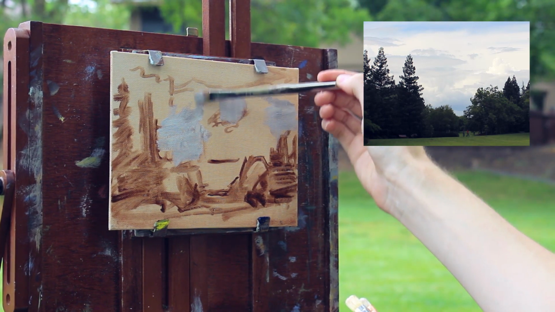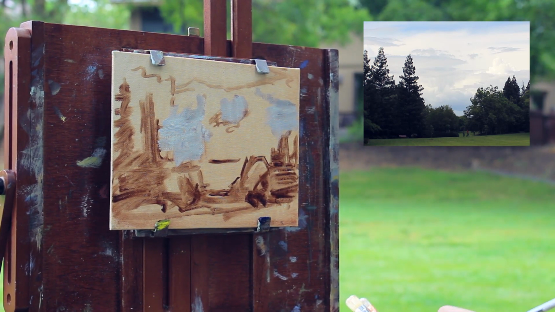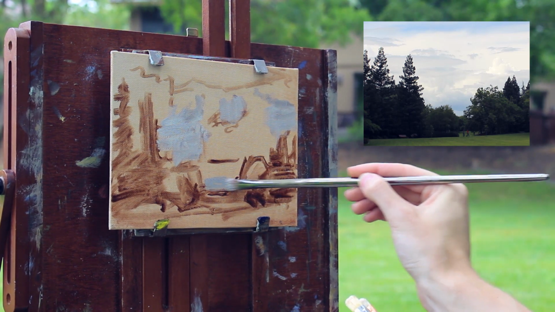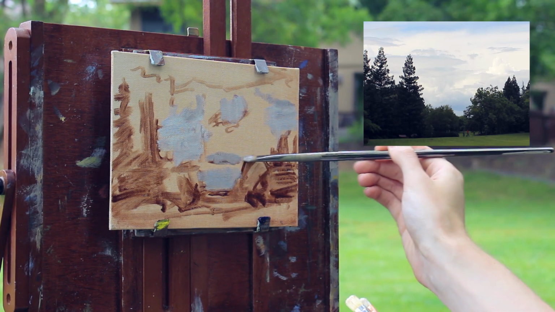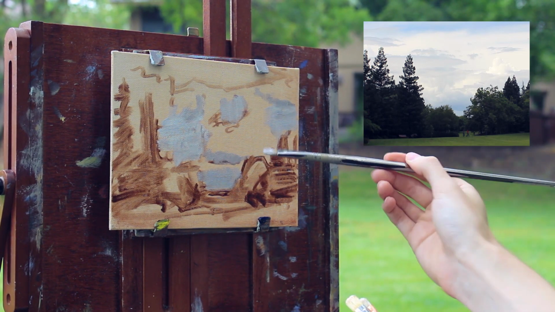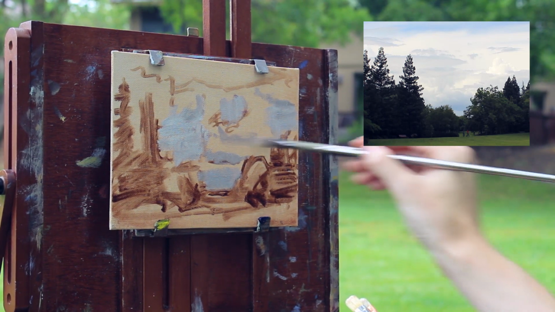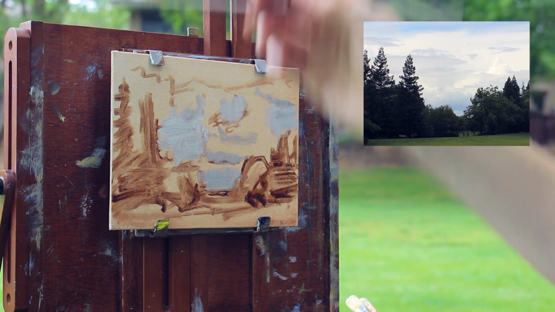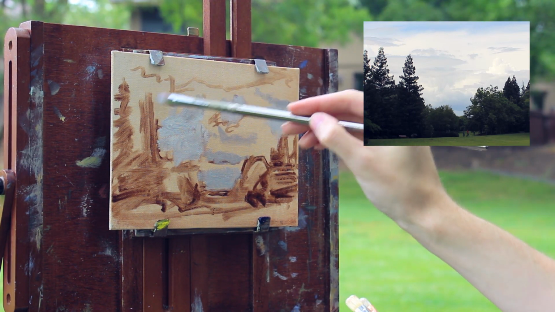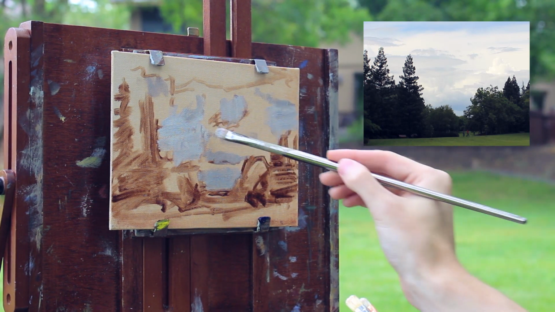Clouds are moving quick, so I need to get them down and then stick with what I'm doing, and not worry about the clouds moving in the distance. I know the foreground's going to stay like this for the rest of the day. There's clouds moving in and out, but the light's pretty even. So the main thing I need to capture are these clouds, the shadows and the lights of these clouds.